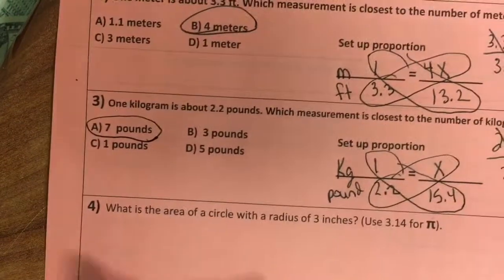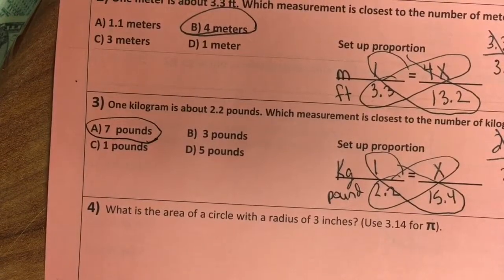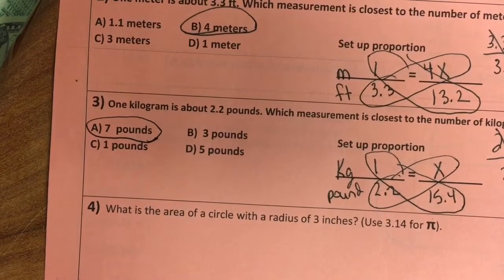So part of this is setting up a ratio and using a proportion to solve.